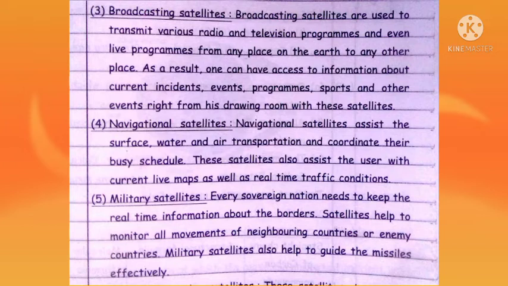Fifth, military satellite. Every sovereign nation needs to keep the real-time information about the borders. Satellite helps to monitor all movements of neighboring countries or enemy countries. Military satellites also help to guide the missiles effectively.